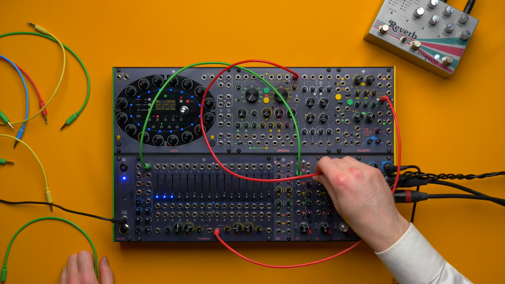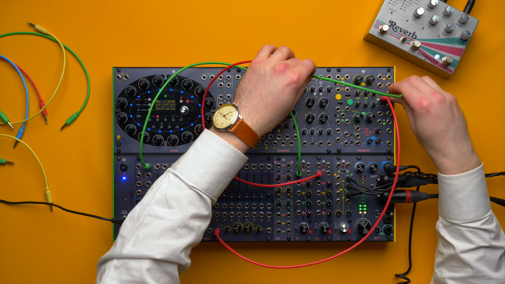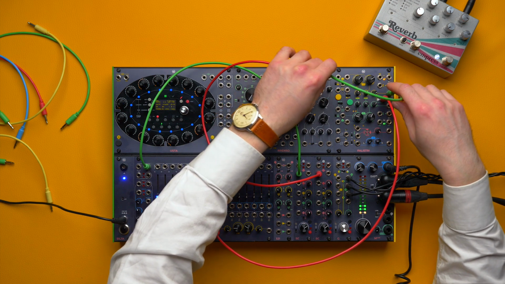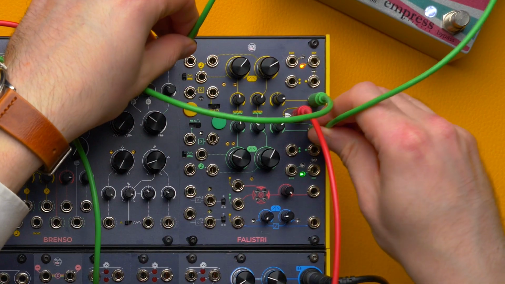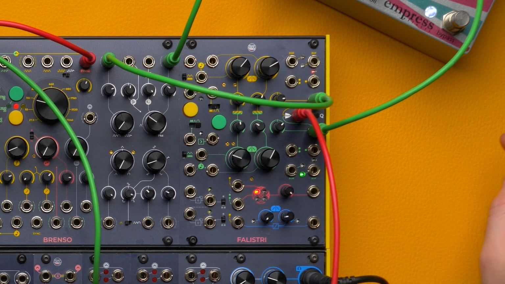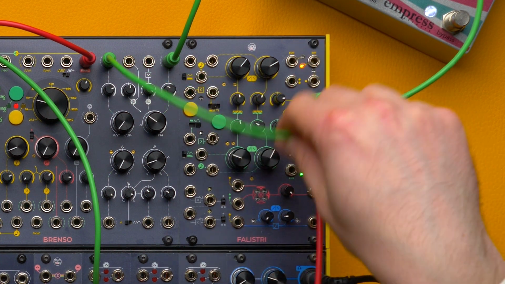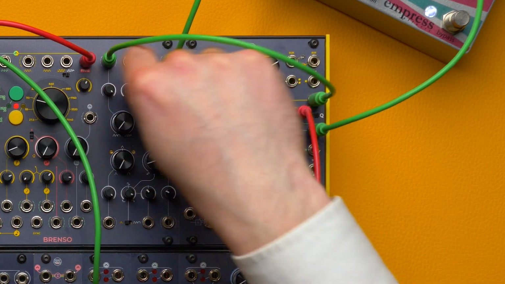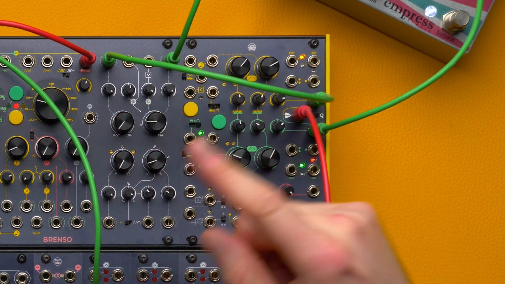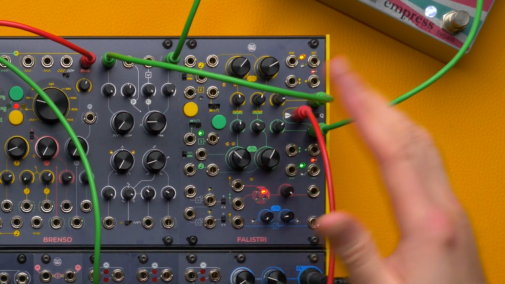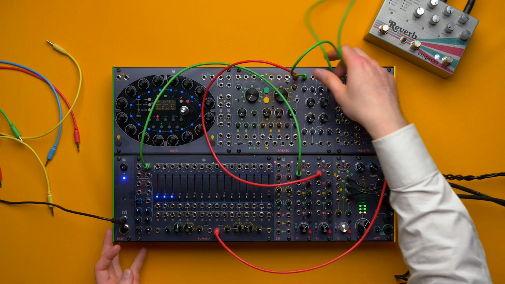So we can also appreciate the individual envelopes if we patch this one here and send, for instance, the two envelopes to two different parameters, like this one and this one, for example. So this is modulating the wavefolder source, and this other one is modulating the wavefolder level. Which is something that we can take advantage of.